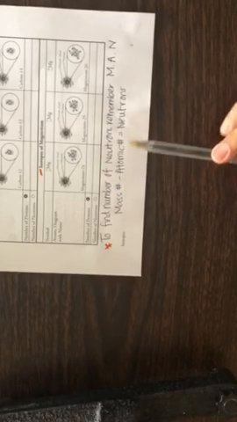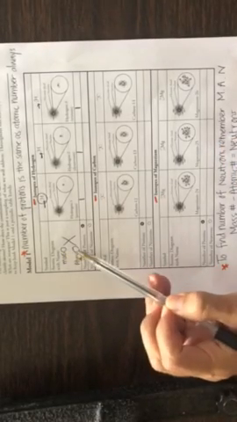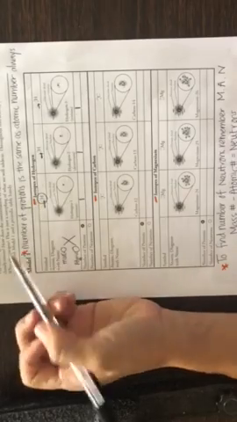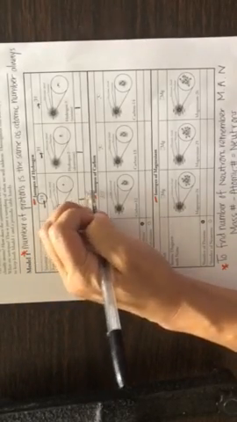Minus your atomic number will give you the neutrons. So what I'm going to be doing is pretty much this top number, the mass number minus the atomic number. The top number minus the bottom number. So if I'm looking at this isotope, it's 1 minus 1. How many neutrons? Yep, 0.